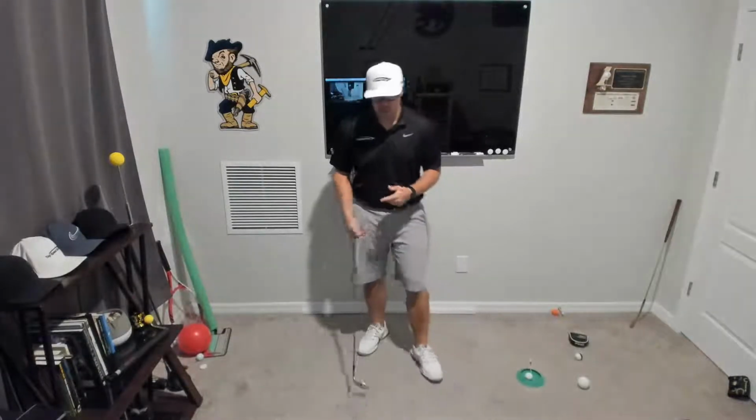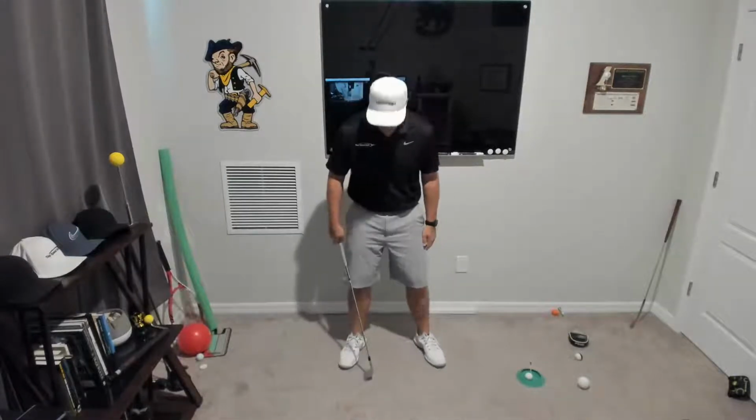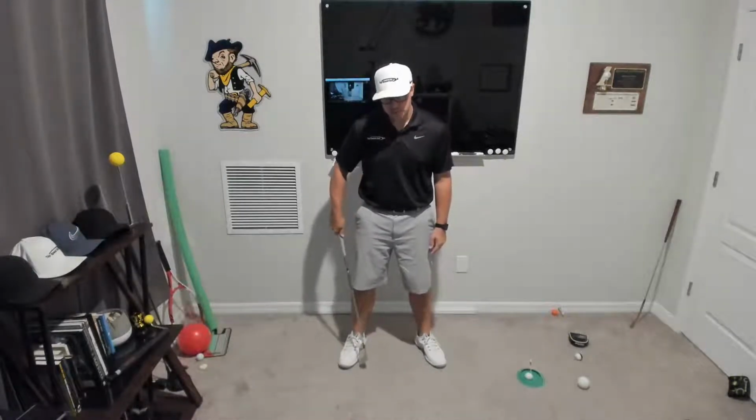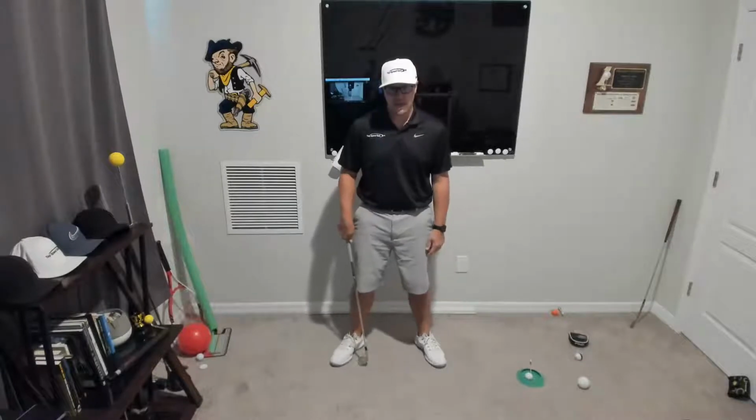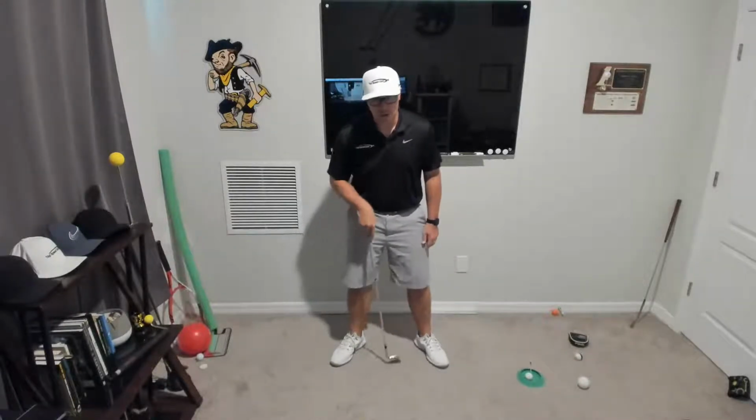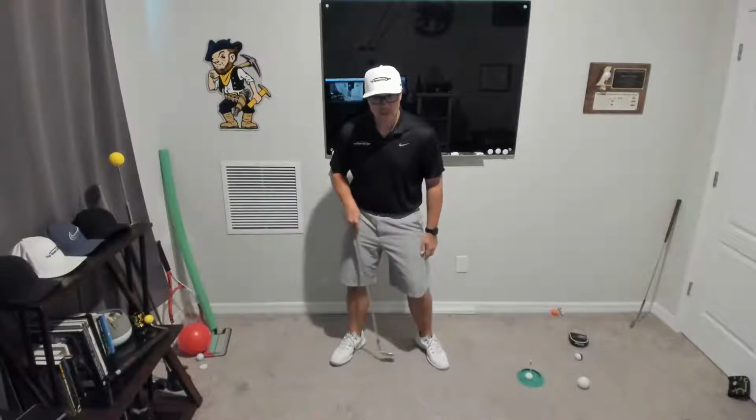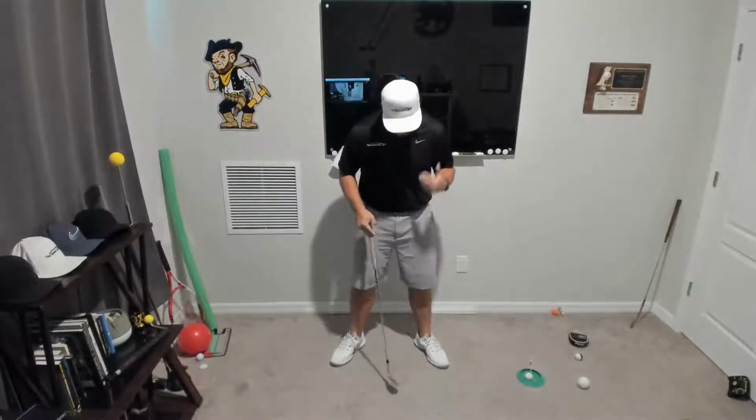Now, if you're struggling with this, just as an extra tip here, what I would do is I would angle this foot, your trail foot, out a little bit more. And I'd also loosen this heel in the backswing to allow it to come off the ground.